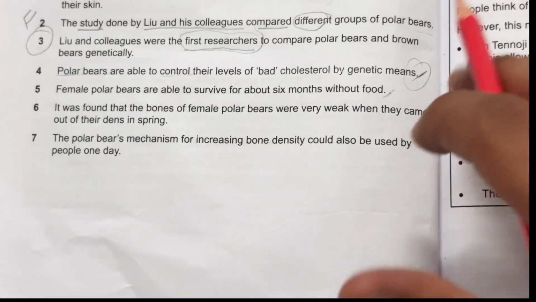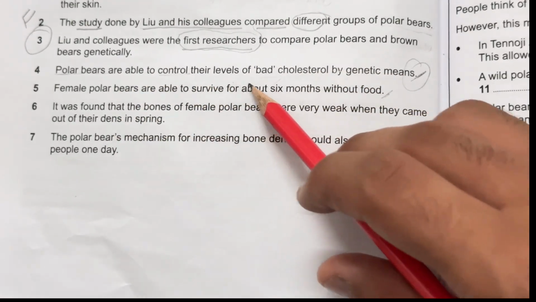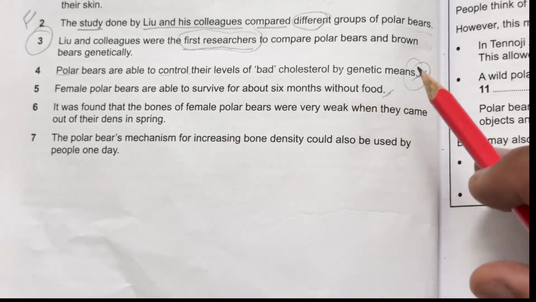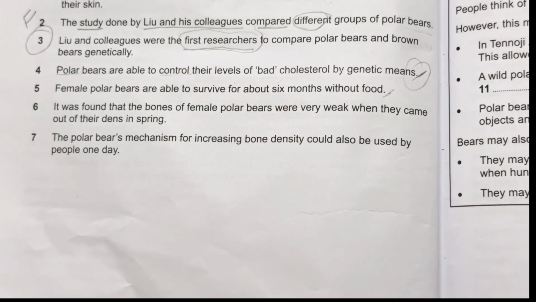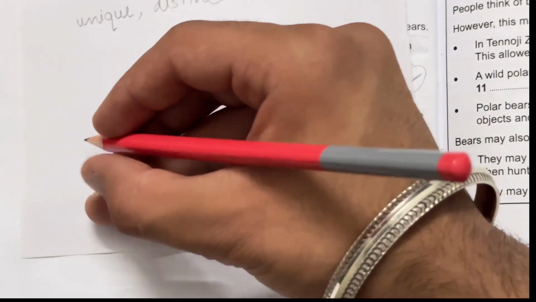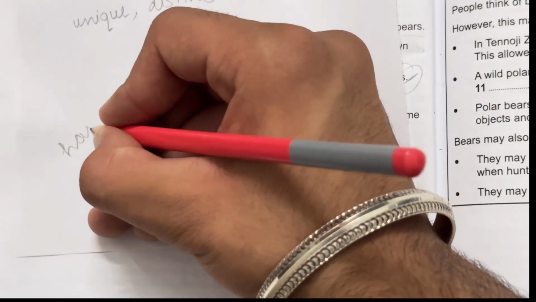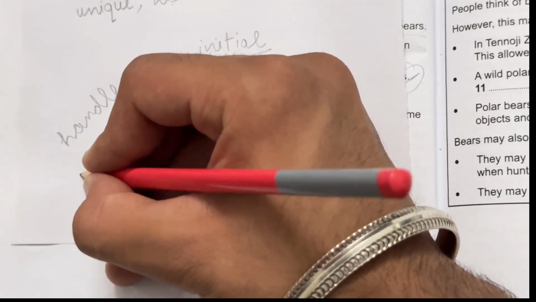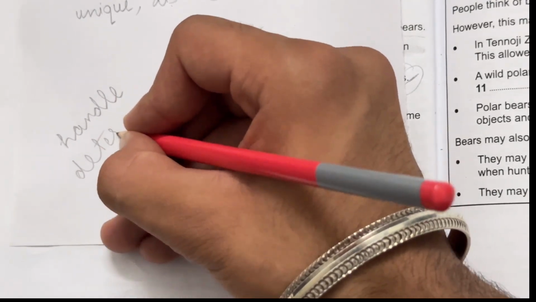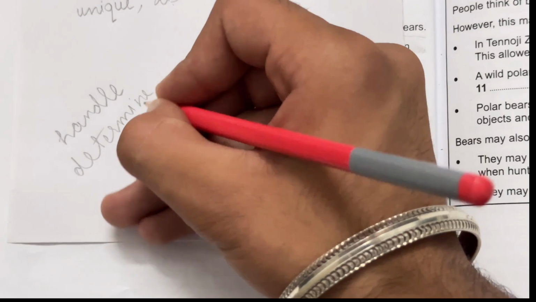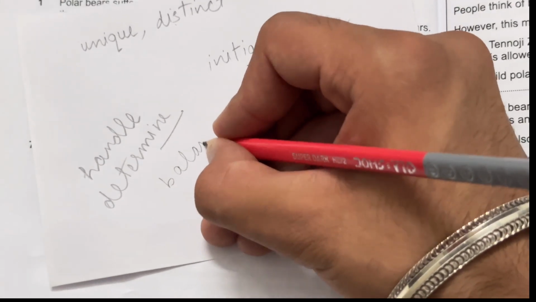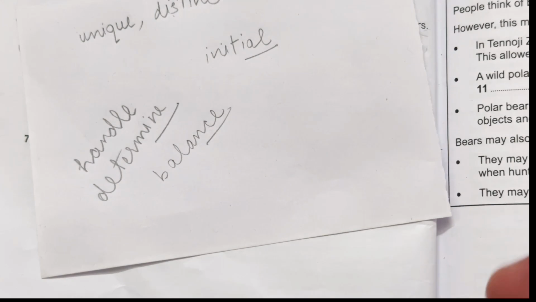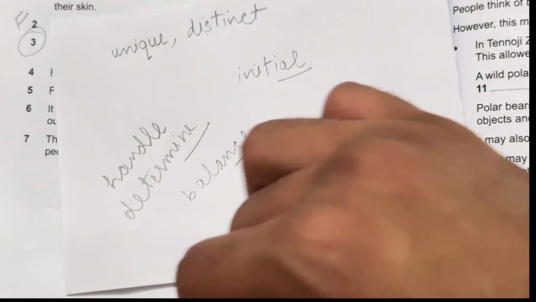Now let's go to the next one also. Let's find that. Polar bears are able to control their levels of bad cholesterol by genetic means. They are able to control. Control can be written as handle, determine, balance can also be written because they are balancing the levels themselves. So I made these keywords in the mind.